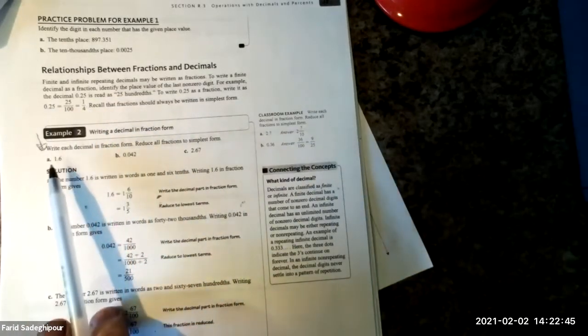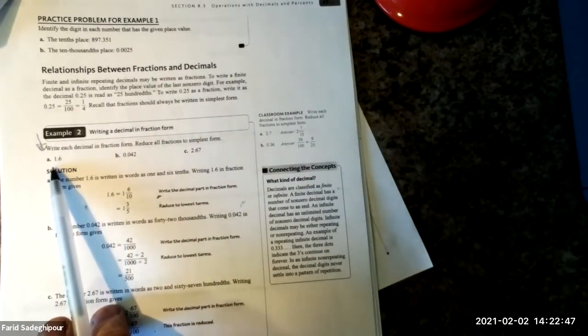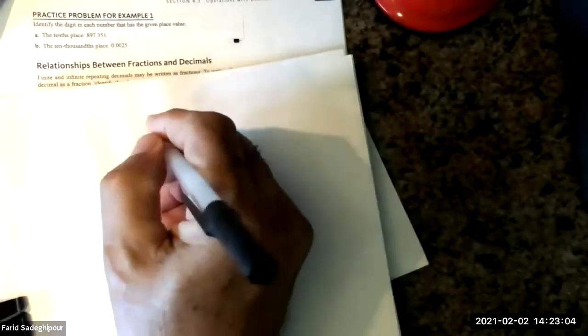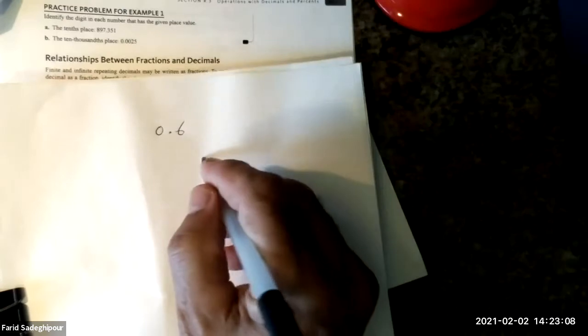Okay? So again, 0.6 is 6/10. If you have 0.6, you write a 6 at the top.